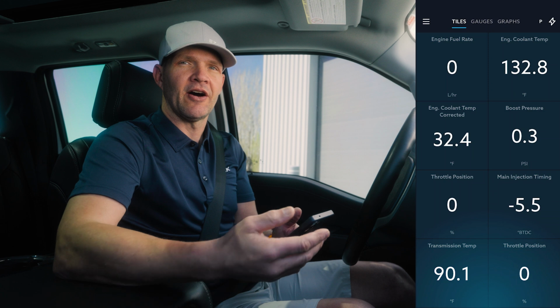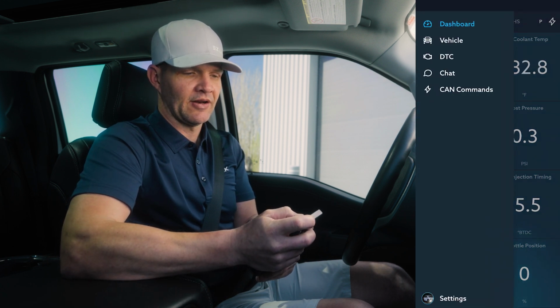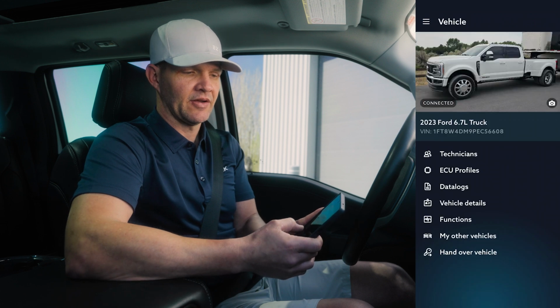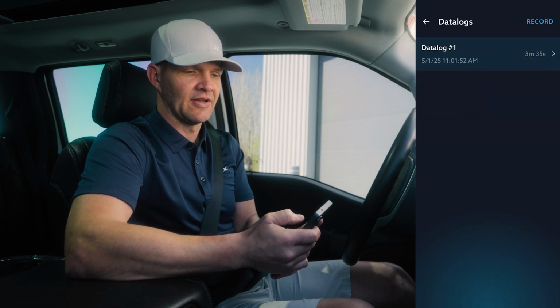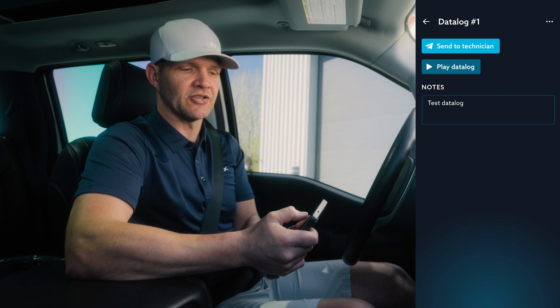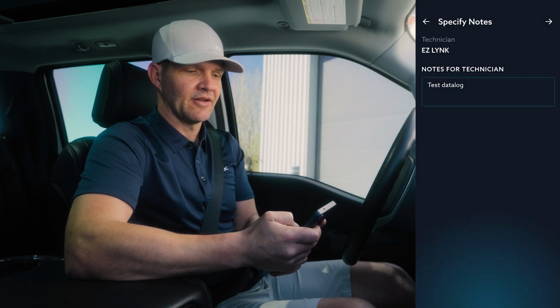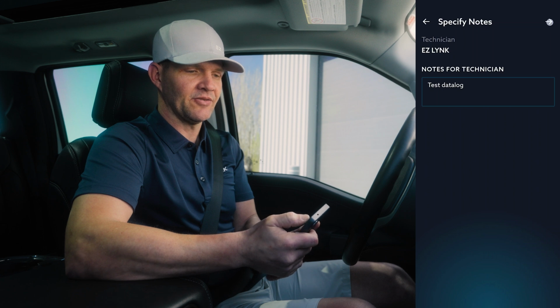When we send that off to the technician, we're going to go to the vehicle here, click on data logs, and then we've got that data log there. I can click on that, and I can send to technician right here. So I'm going to click send to technician. Click on the technician I want to send it to.